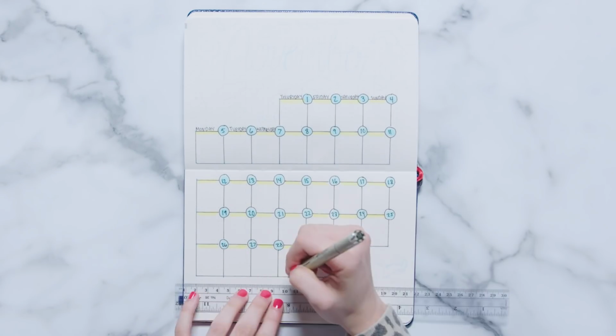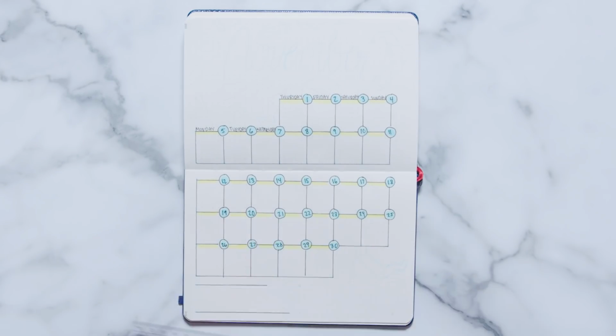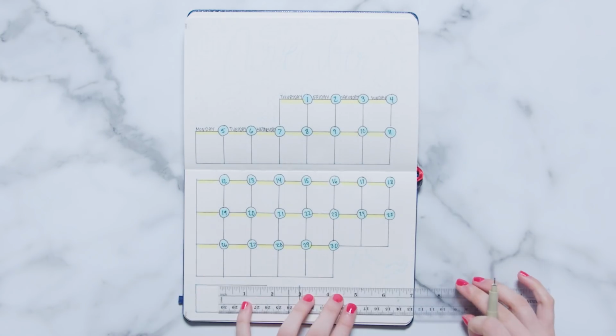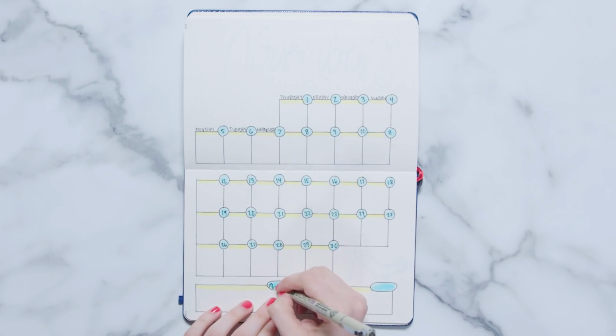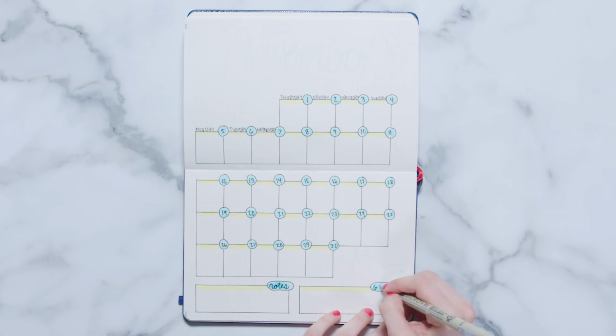At the very bottom of this spread, I drew 2 boxes with a dimension of 17 boxes wide and 6 boxes tall. I left the top right of the box unfinished so I could draw a rounded rectangle and color it in with a blue marker. I also highlighted the top of each box like I did with the calendar. Then, I labeled one box Notes and the other Goals.